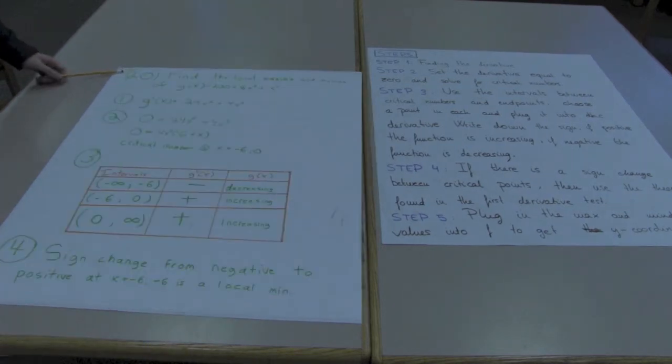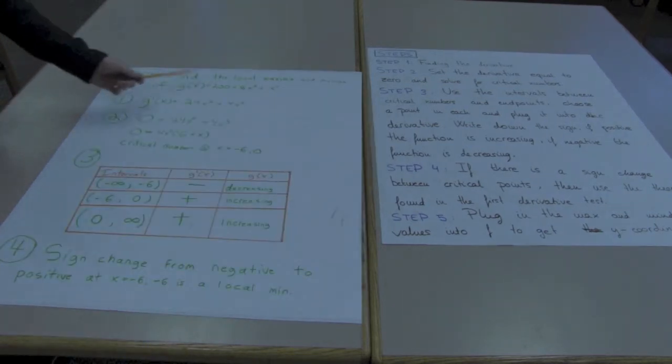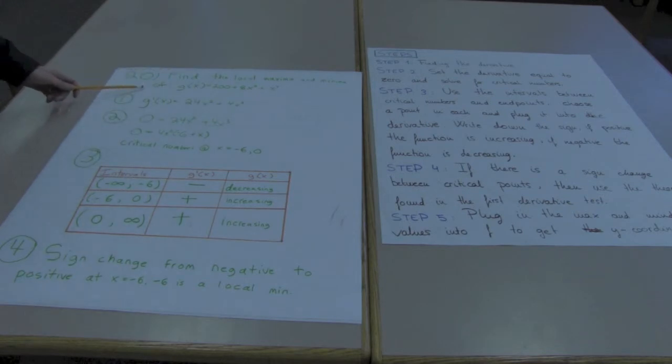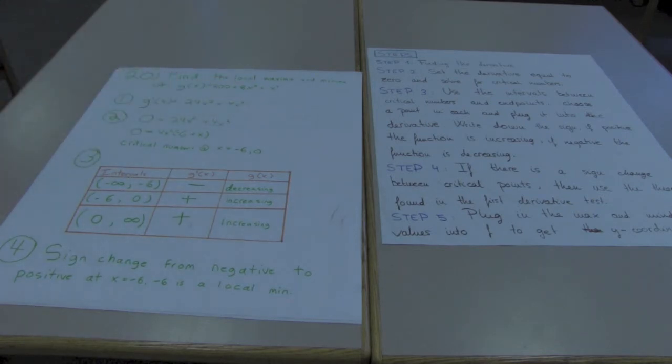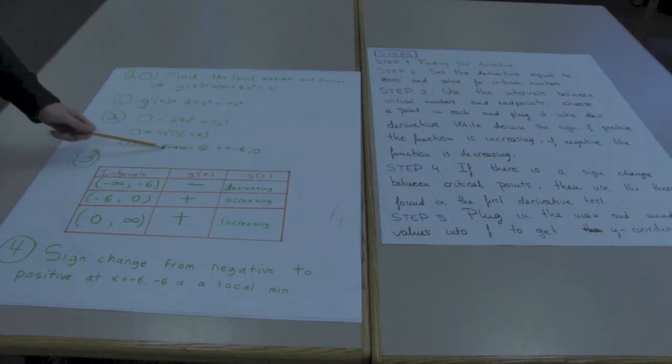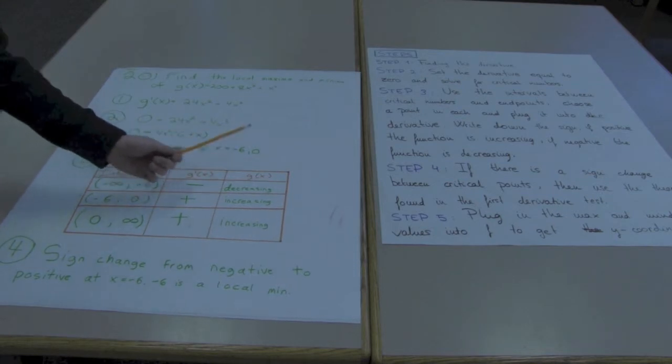In this next example, we have to find the local maxima and minima of g of x equals 200 plus 8x cubed plus x to the 4. In step 1, we have to find the derivative, and the derivative is equal to 24x squared plus 4x cubed. Step 2, we set our derivative equal to 0 and find the critical numbers of -6 and 0.